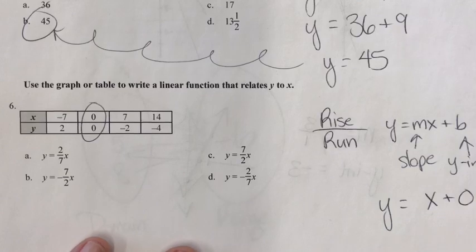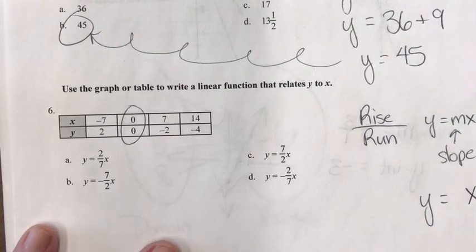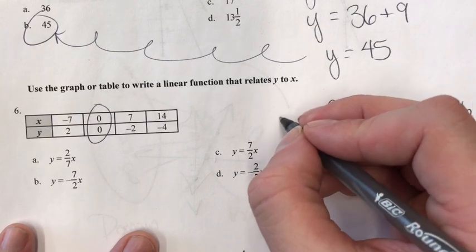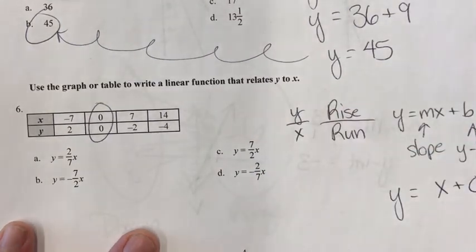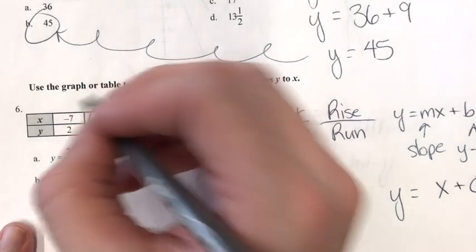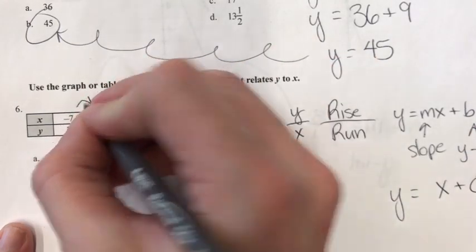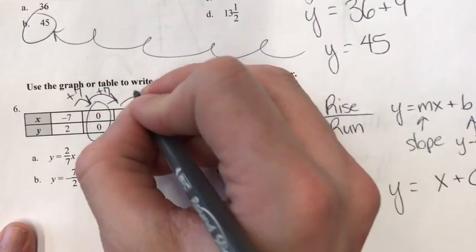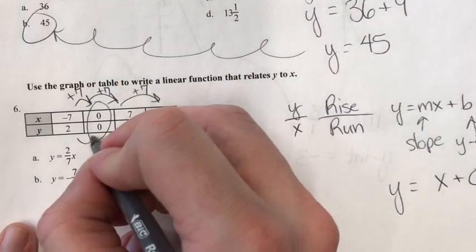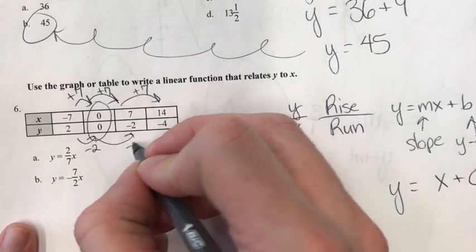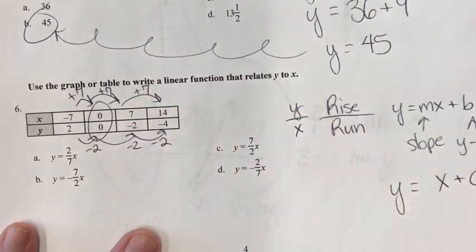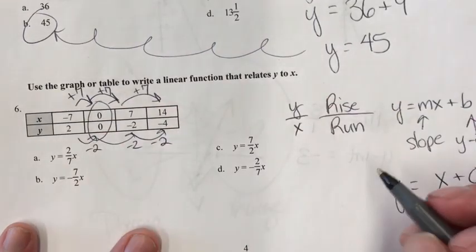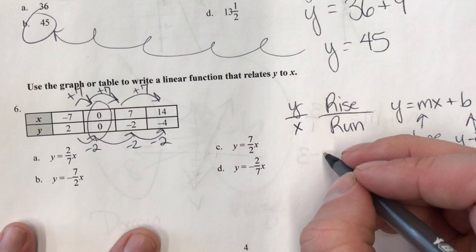I have to find the I don't know, and the I don't know is the slope. So the slope is the rise over run, also known as the change in y over the change in x. So let's find out the change of y and the change of x. X seems to go plus 7, plus 7, plus 7, and y seems to be negative 2, negative 2, negative 2. So the y's are always changing by negative 2, and the x's are always changing by positive 7.